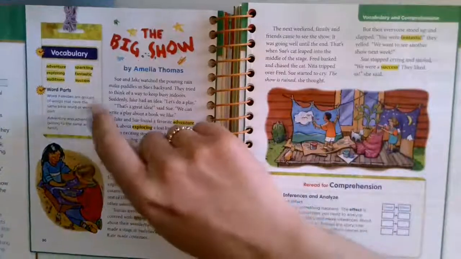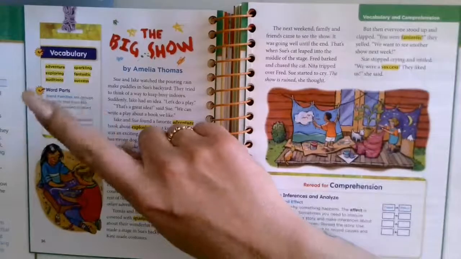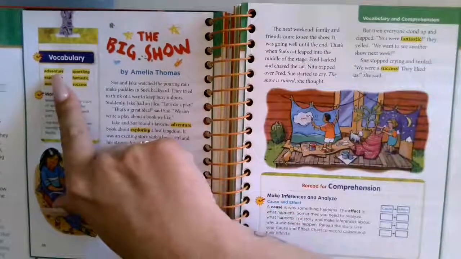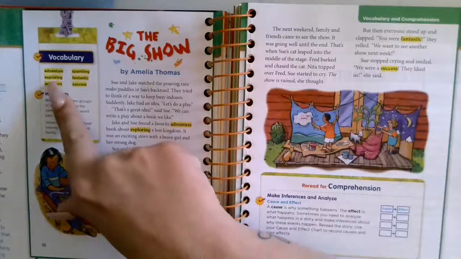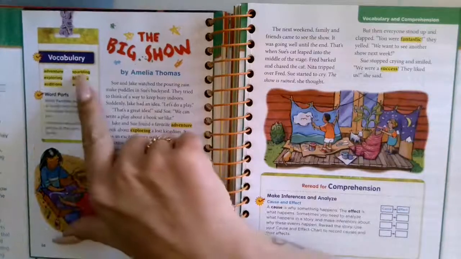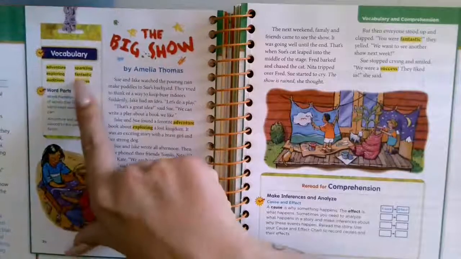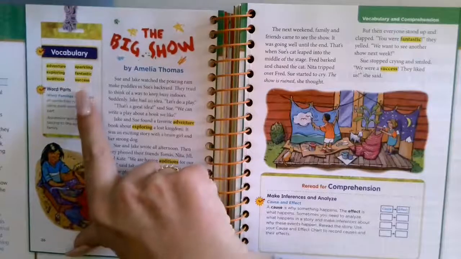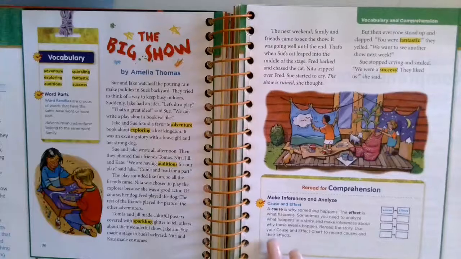I'm going to say the vocabulary words for this week for reading, and I'd like for you to repeat them after me. Adventure. Exploring. Auditions. Sparkling. Fantastic. Success.